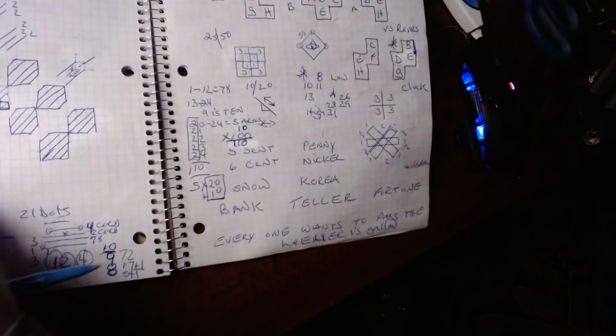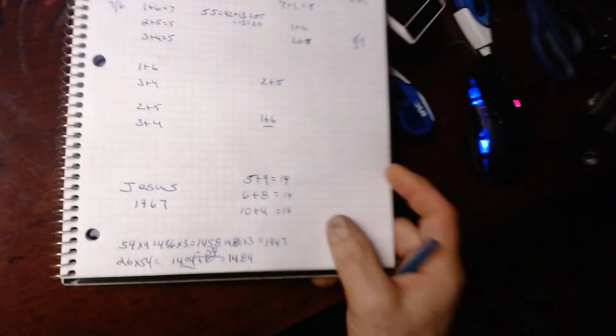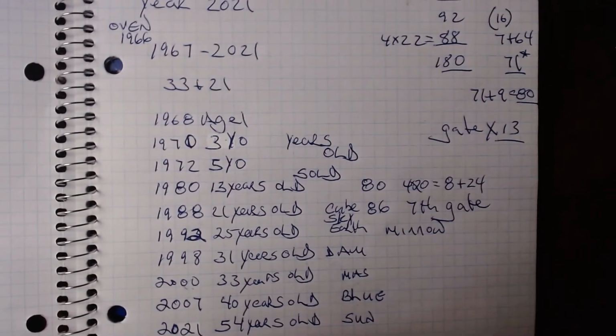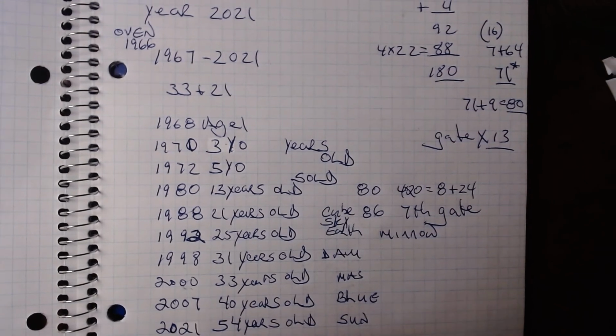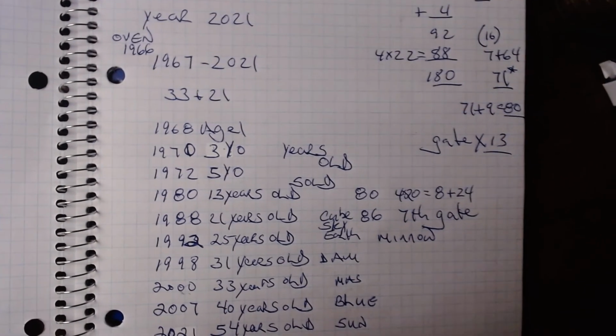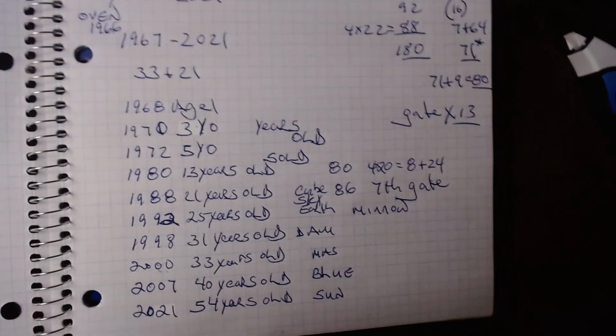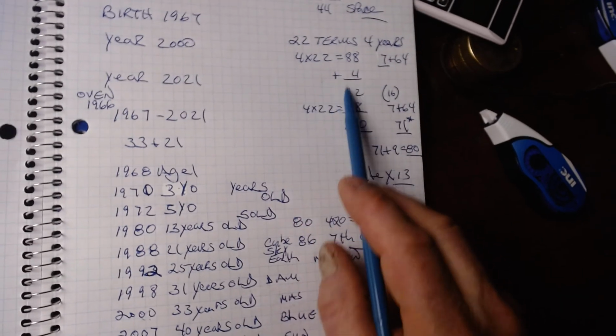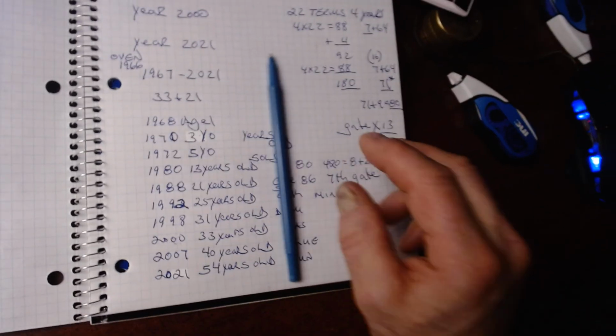But before I go, before I let me go, 5 cent, 6 cent Korea Snow bank teller fortune. Jesus, I'm just looking through my book. If you make it to this area, the beginning of the end of time, the intermediate joint area where we divide at 22, 1, 22, 45 is that number. We are coming on to 46. Thank you for watching this video.